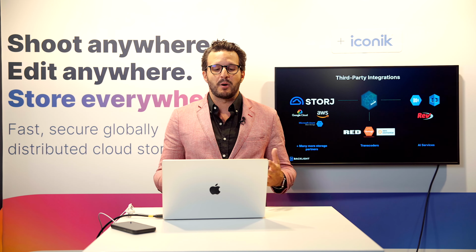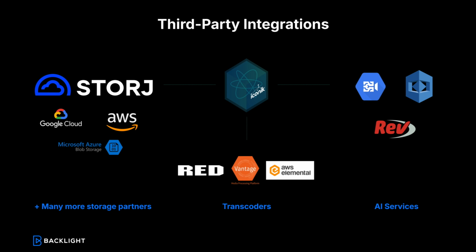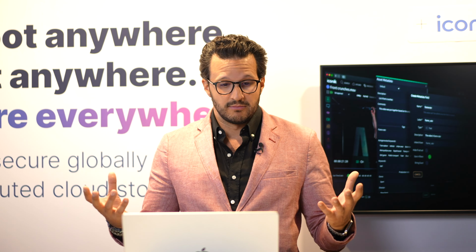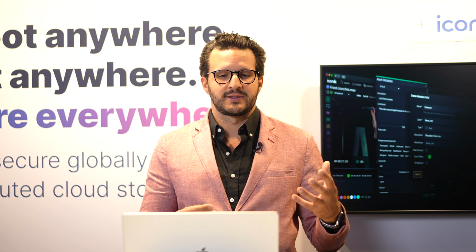We spoke about third-party integrations, of which Storj is a perfect example. So think of Iconik as the brain of your media operations, and then you have Storj as a globally distributed storage. You have a NAS in the office as your master storage, but you can also integrate with any other transcoding framework, AI service, or anything else that really needs to be connected for any user or for any programmatic workflow as well. Once all this is said and done, Iconik allows you to find this content extremely fast.